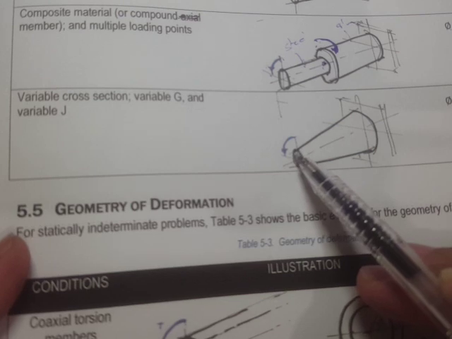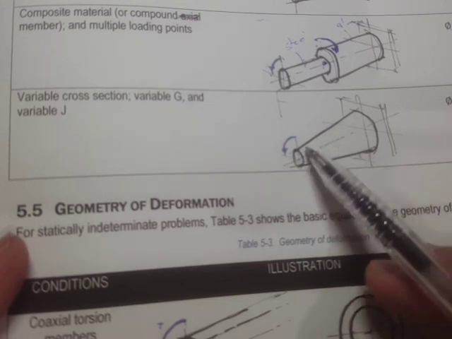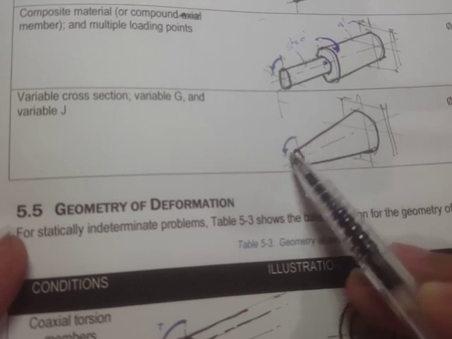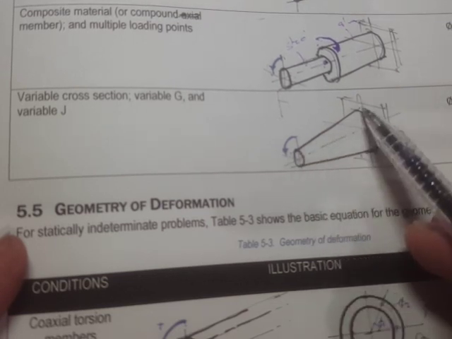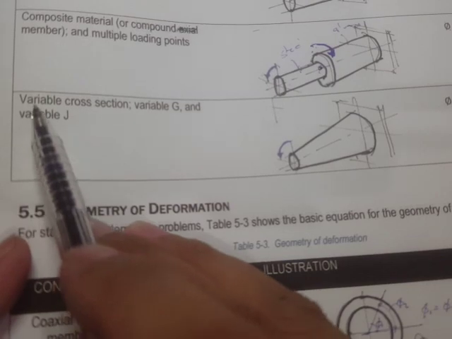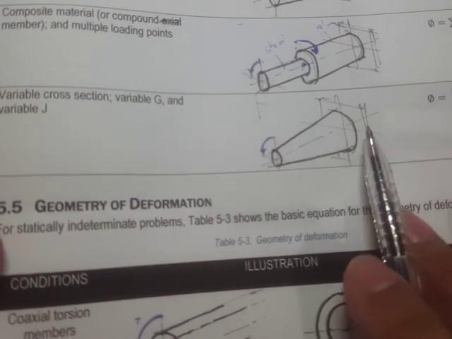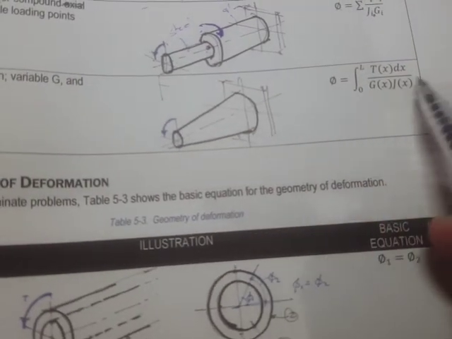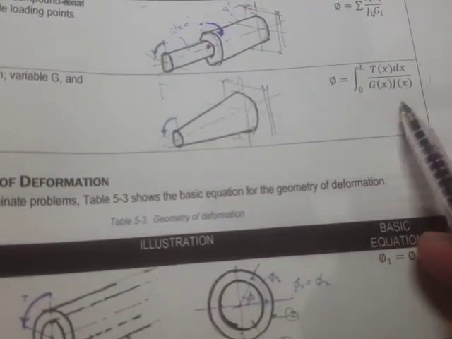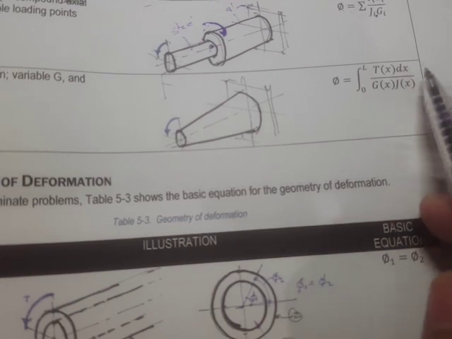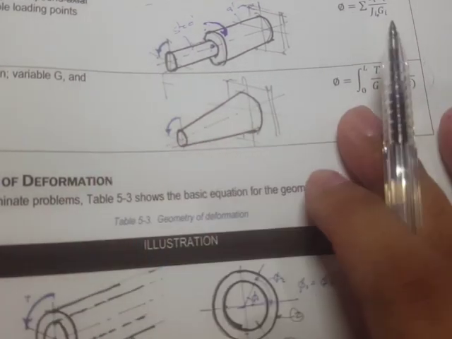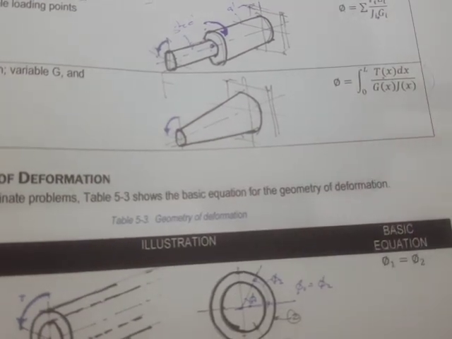Now if we have a variable cross section, like for example like this, that means that there's not a definite cross sectional area in some interval, but rather it's constantly changing. So that's why it says here variable cross section, variable G and variable J. If that's going to be the case, then we are going to go for this integration, which is typical, right? So that's going to be the force deformation relationships.